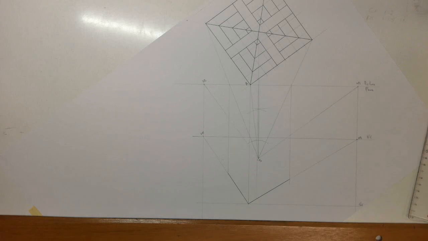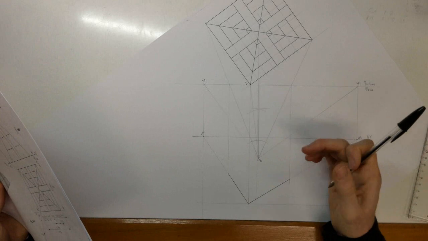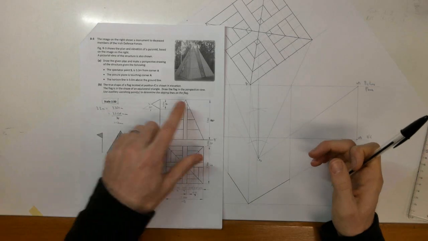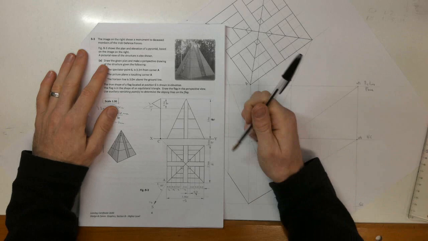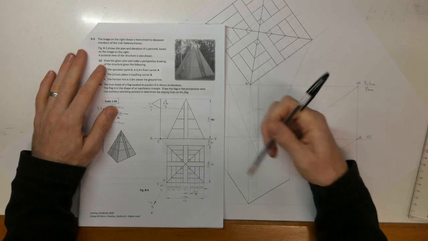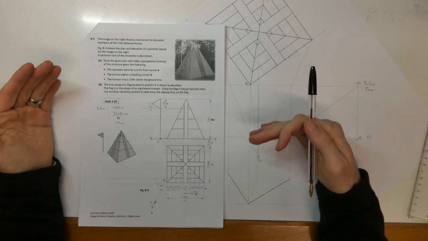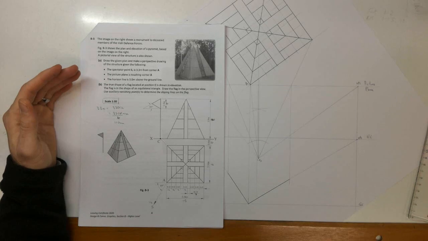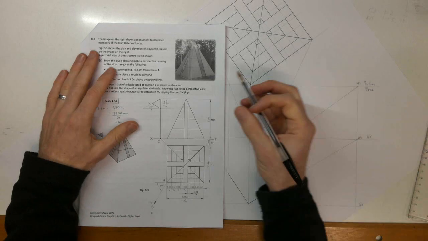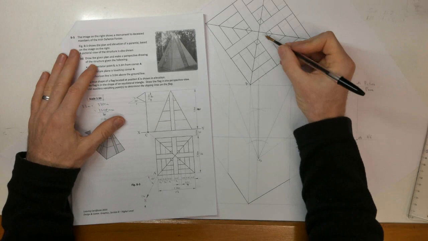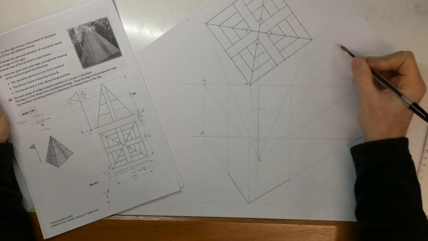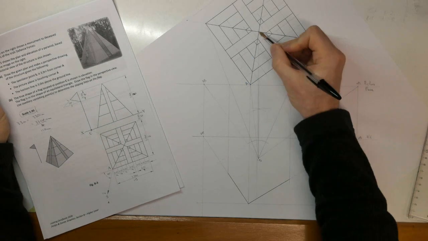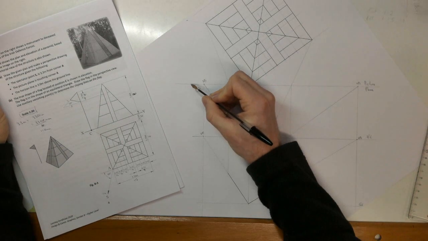And now we don't have a position of it, but we do have the height of that pyramid. So we've got a height of 120, so we need to take a height line out for that. I'm thinking that we'll take a height line here, parallel to our edge, parallel out, hits the picture plane, drop that down.